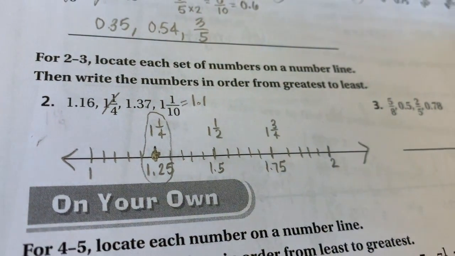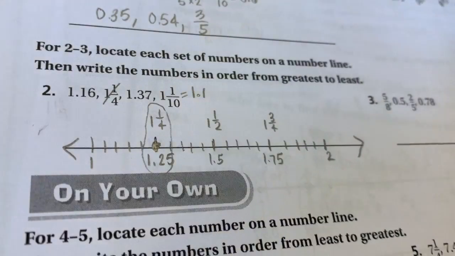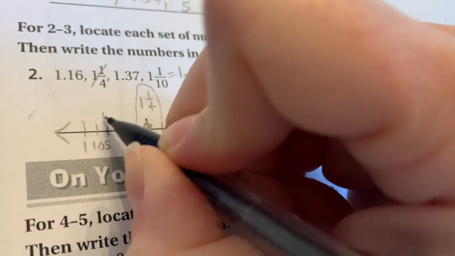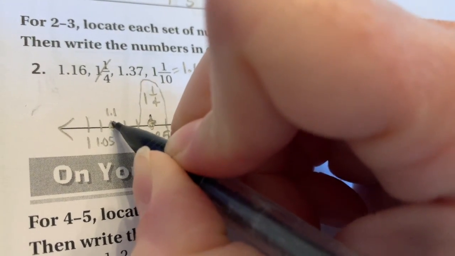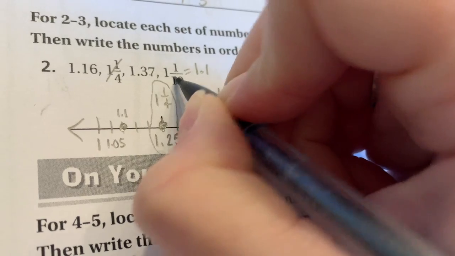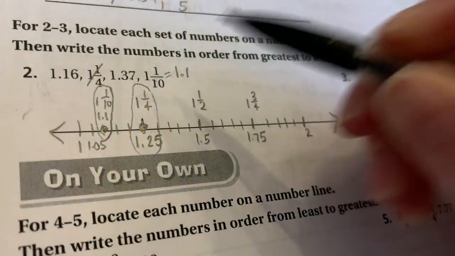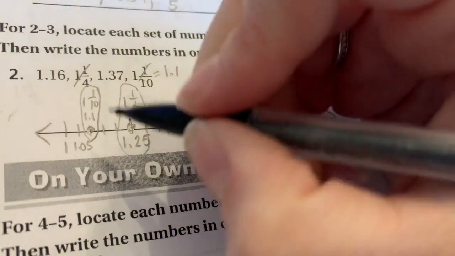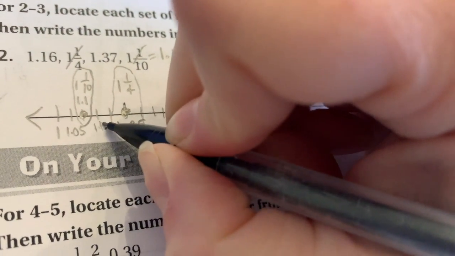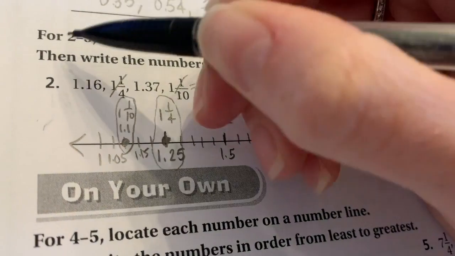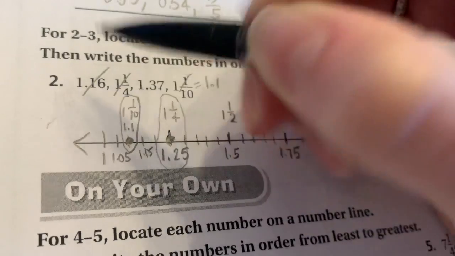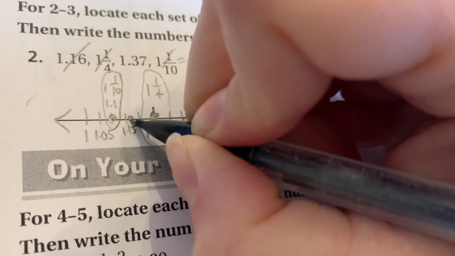So all I'm going to do now is just label the middles here. So this is 1.05. This is 1.1. So that's why I wanted to make sure I put that here. So I know that my 1 1/10, which is the same as 1.1, is here. Okay, so I got that one. And then this is 1.15. And I'm kind of regretting making this so small because my 1.16 is going to just be right after that.